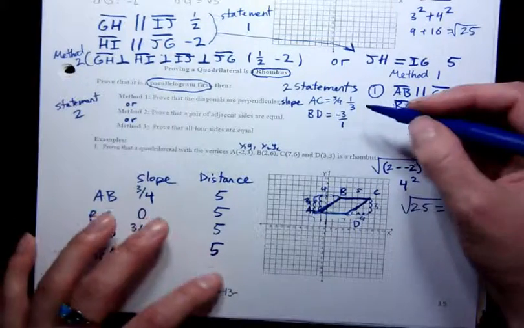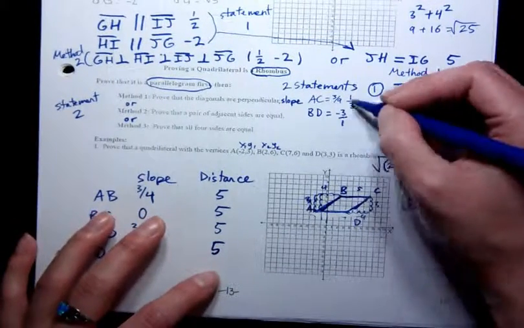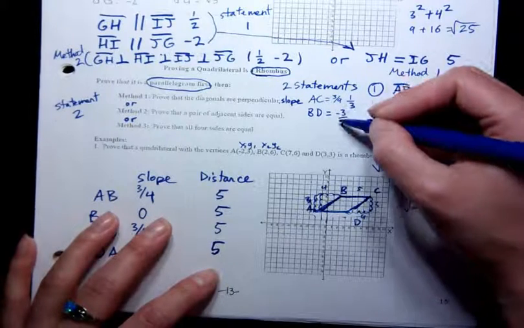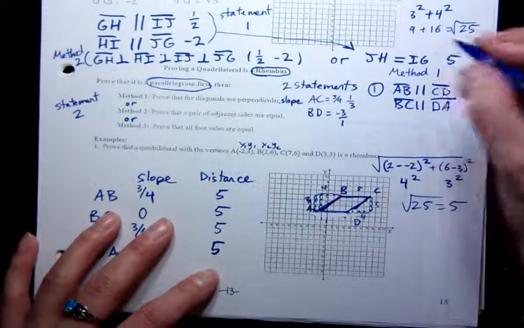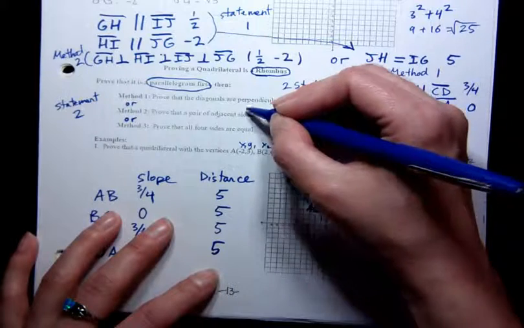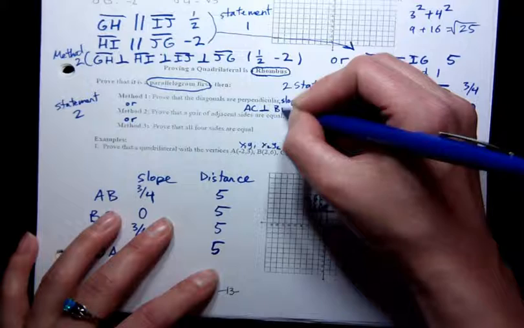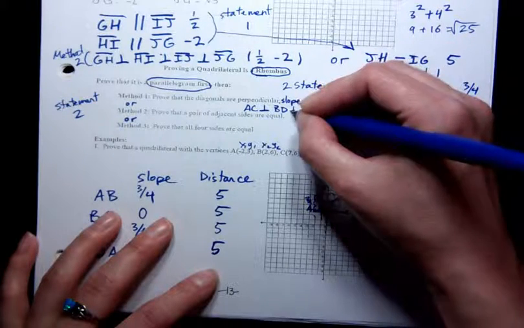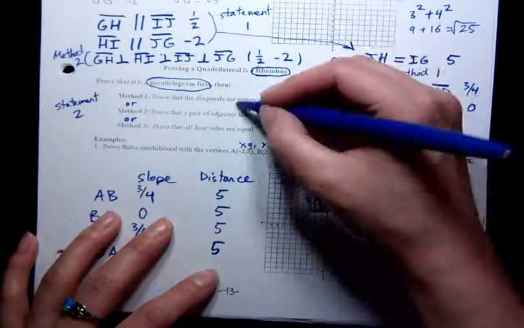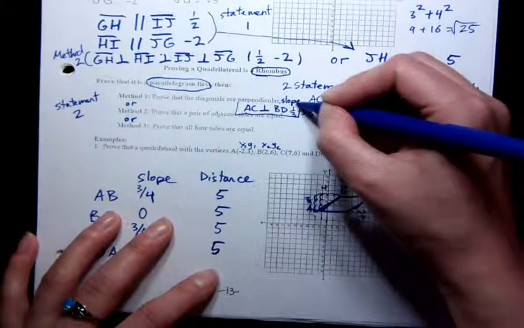Yes? No? Are those my opposite reciprocal slopes? 1/3 and -3. Yeah. So if I'm doing this method, I would just say AC is perpendicular to BD. 1/3 and -3. And I know this is a little bit short space.